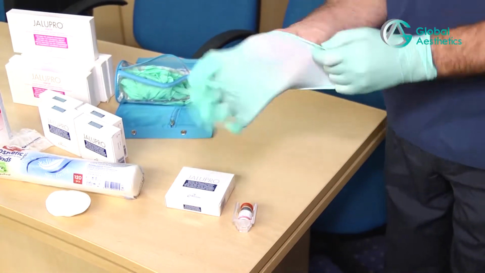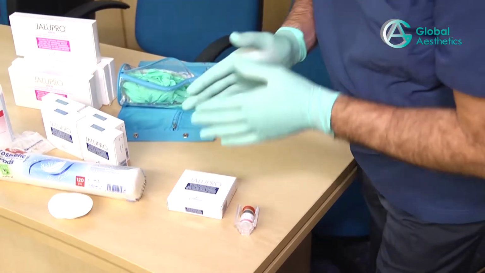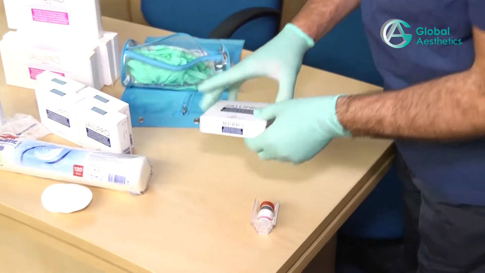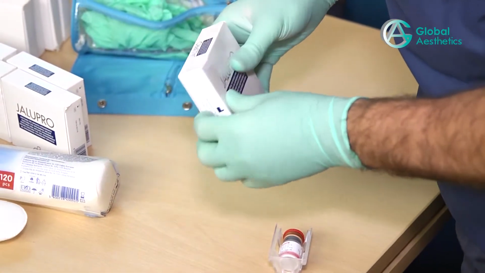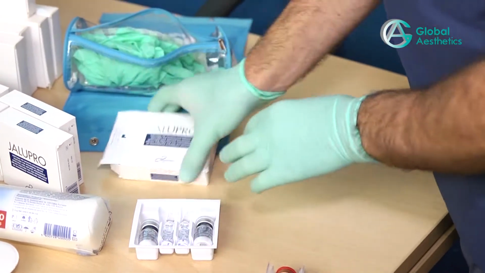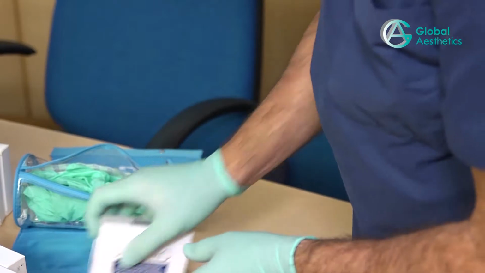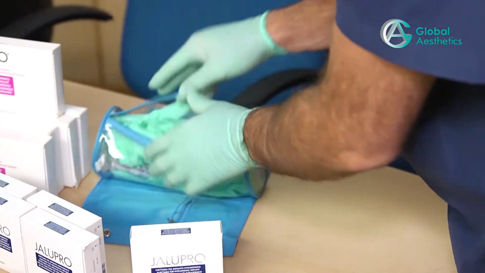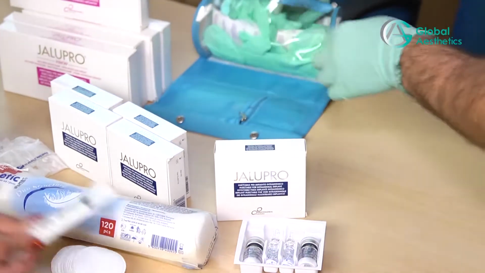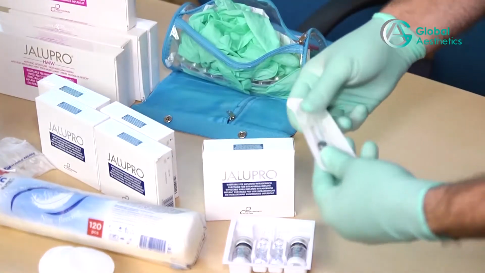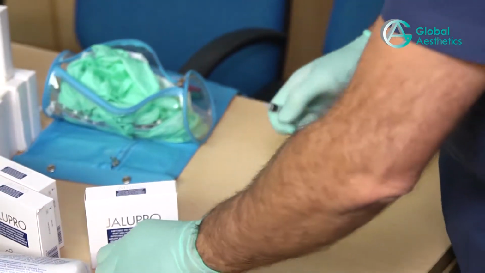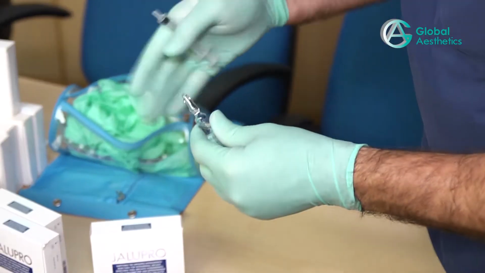Do you have one syringe, 2.5 ml? One syringe, and one long needle.